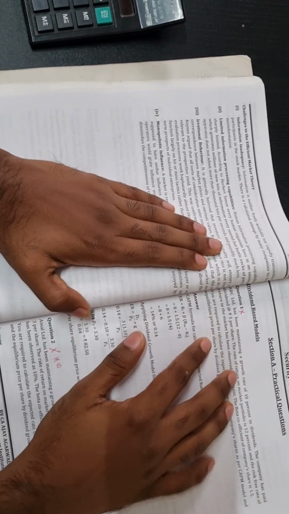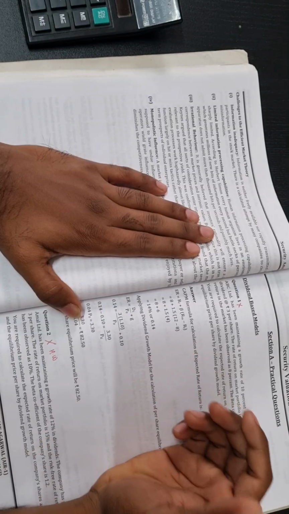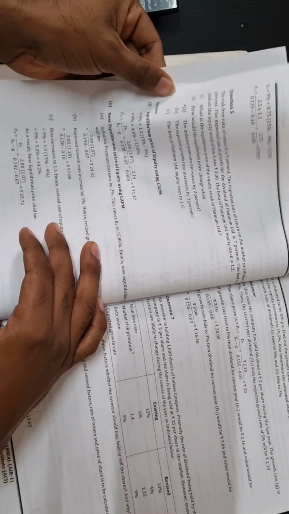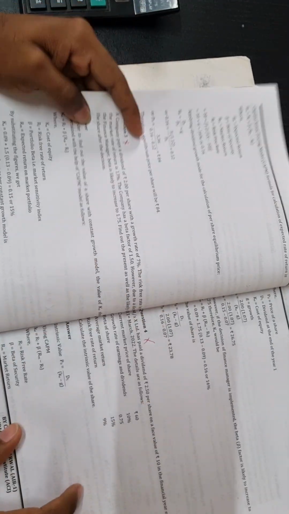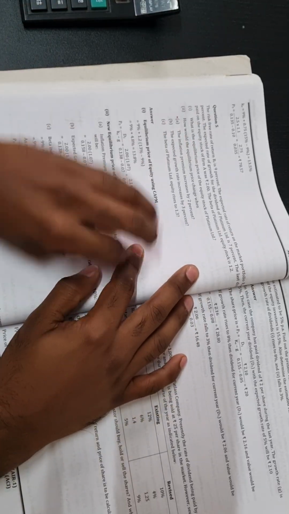So these are all basic sums. You can just put your formula in it and solve it. It is very easy, so I'm not doing these initial sums. We'll do question number 5.